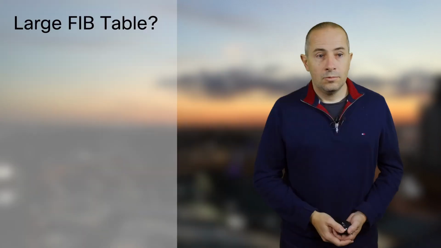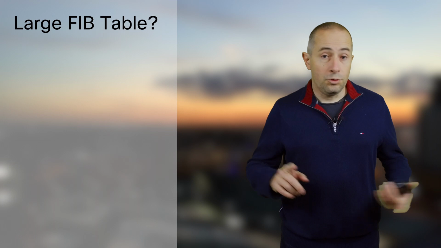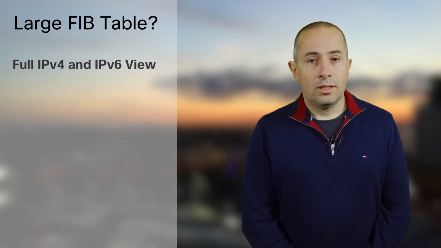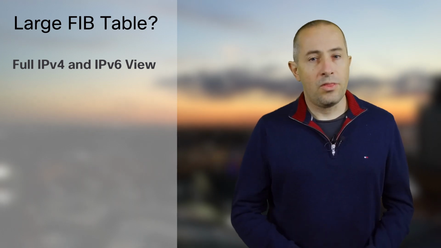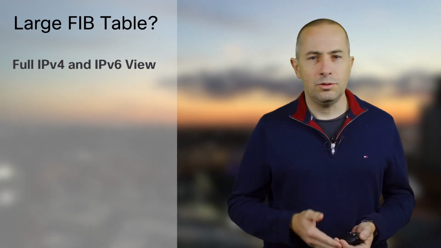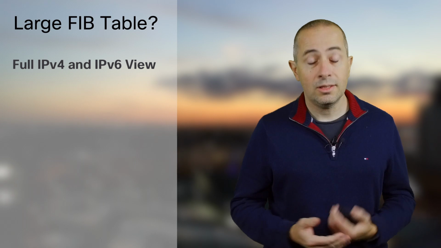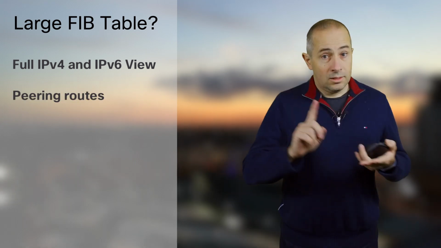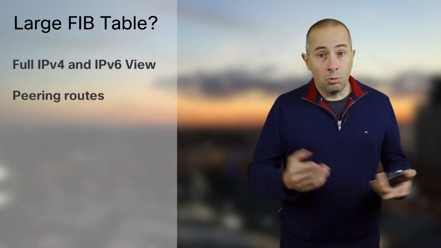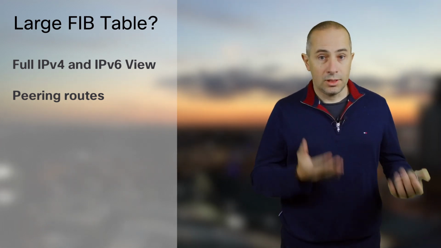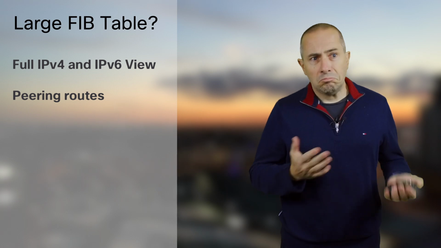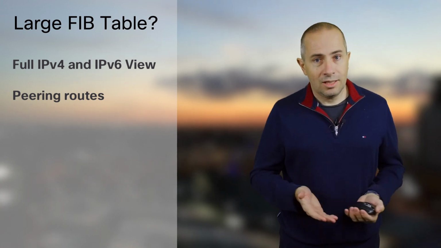Let's get started. We have seen many use cases where very large routing tables are required. First, we need to support the full view, v4 and v6. You will get different answers depending on who you ask, but it's common to receive 700,000 v4 routes and 65 to 70,000 v6 prefixes from your transit providers. Second, you will have your peering routes. The routes you're going to receive from your partners will be more specific than the ones present on the internet, and you can add dozens of thousands of routes to your table.